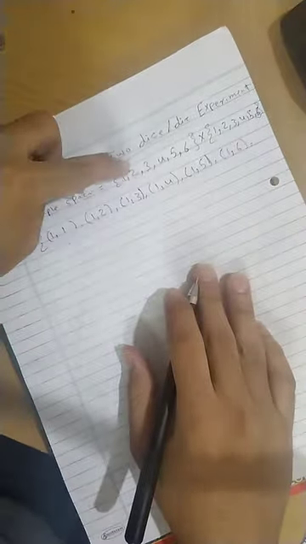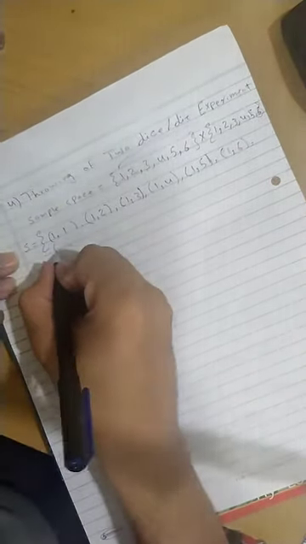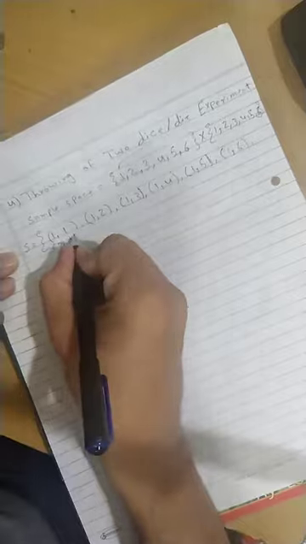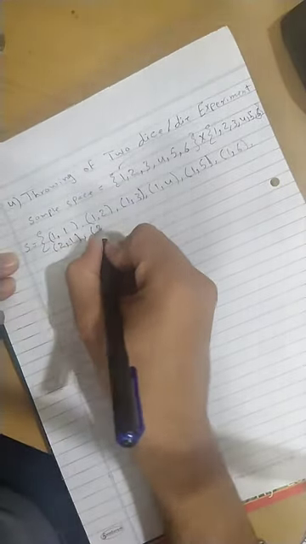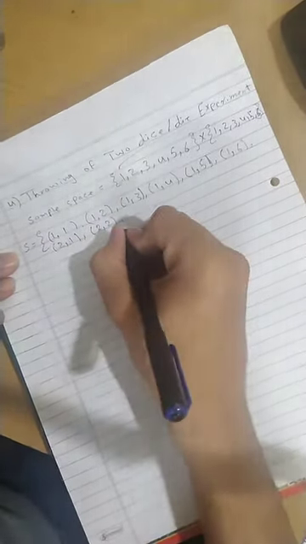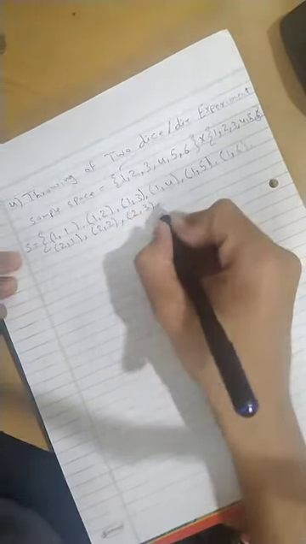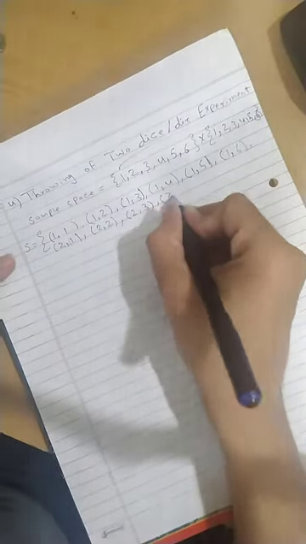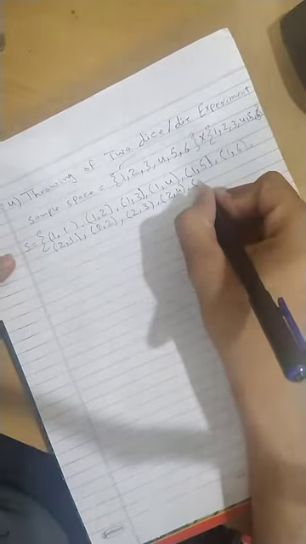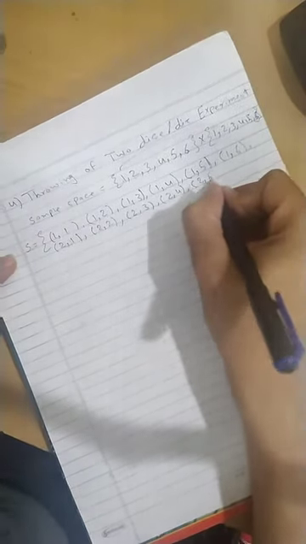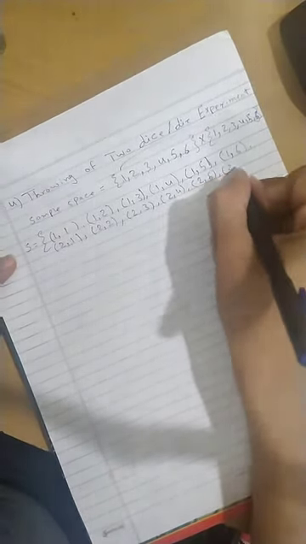And we go to the next one. 2 with 1. 2 with 2. 2 multiplied by 3. And so on, like this. You have to do it like this. It's a simple and easy experiment. So 2 and 5. 2 and 6.